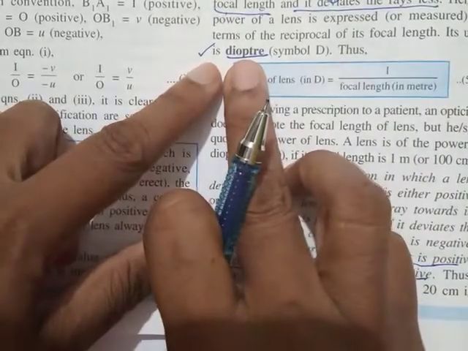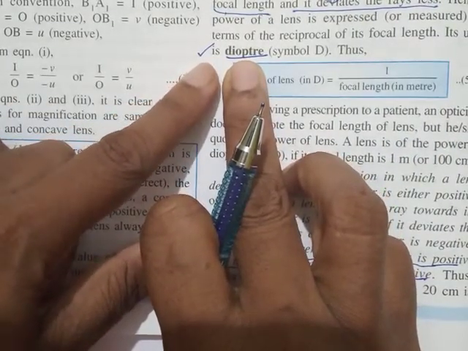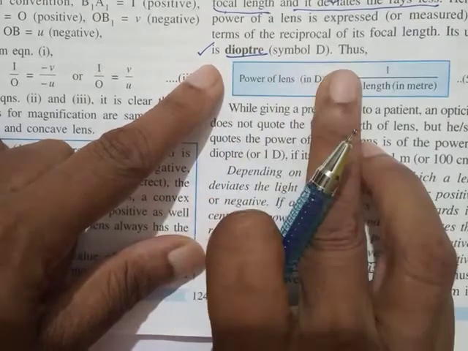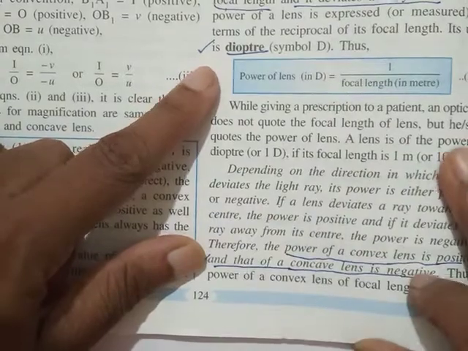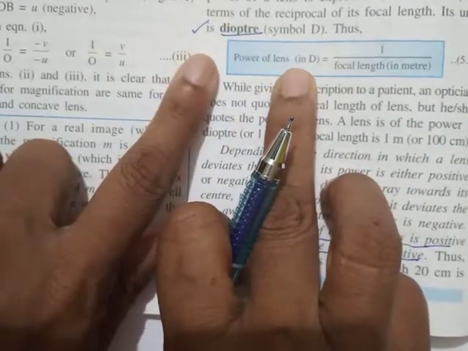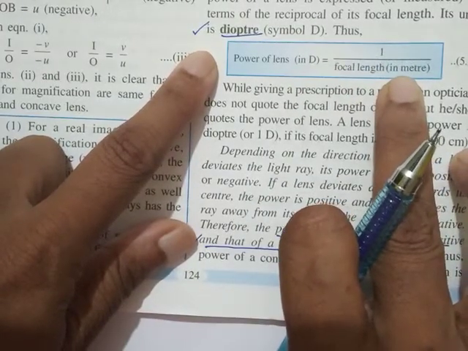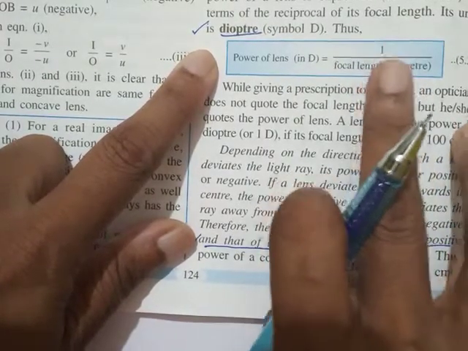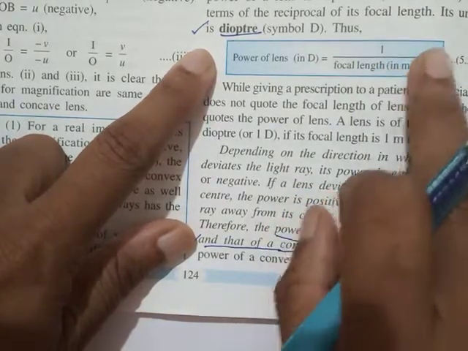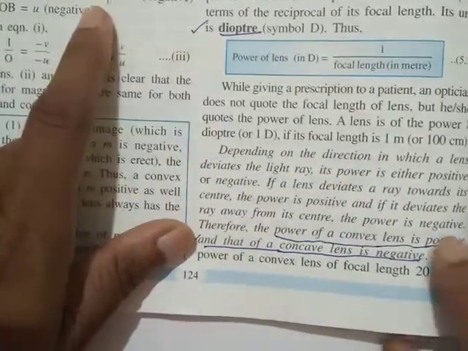Now here another thing: the unit of power of a lens is called diopter. Its symbol is capital D. So power of lens will be in diopter, 1 upon focal length. It's important to write the focal length in meter. Anyway, you're not going to have the numericals, but it is important to mention the unit, diopter, here.